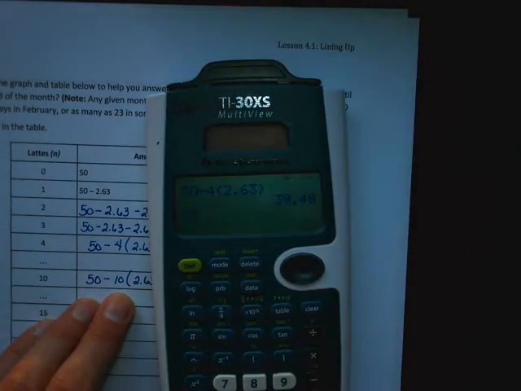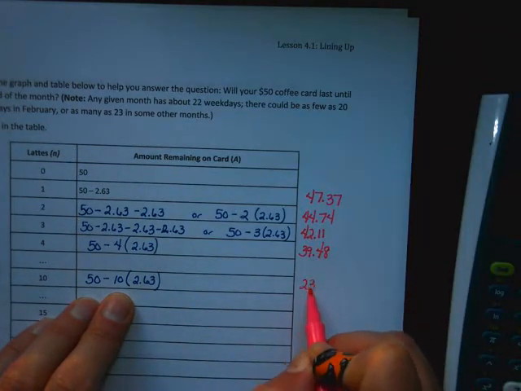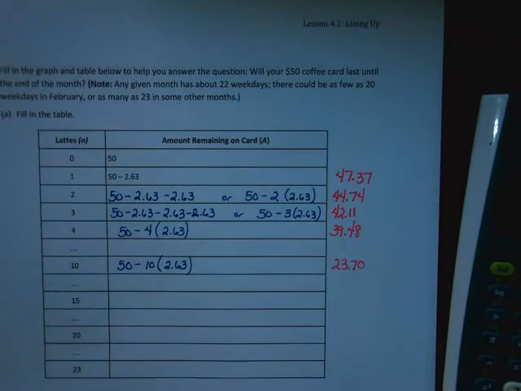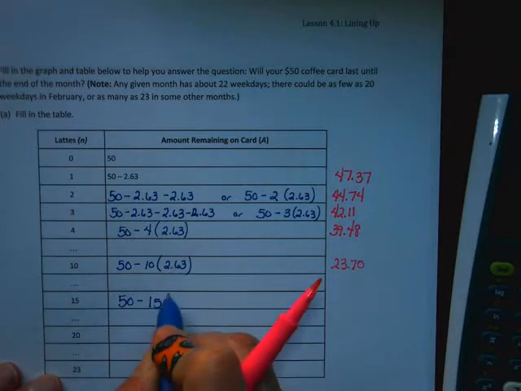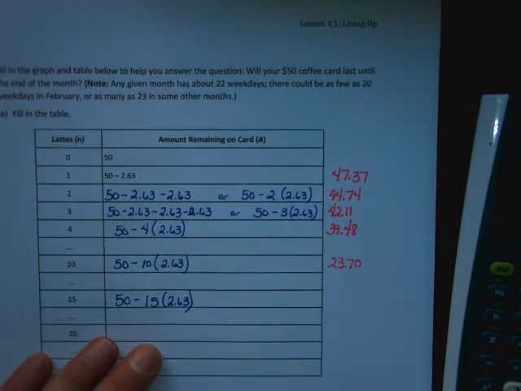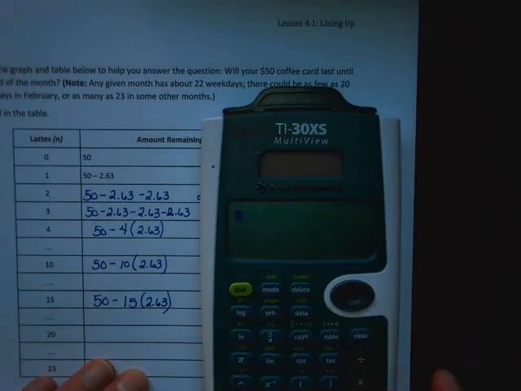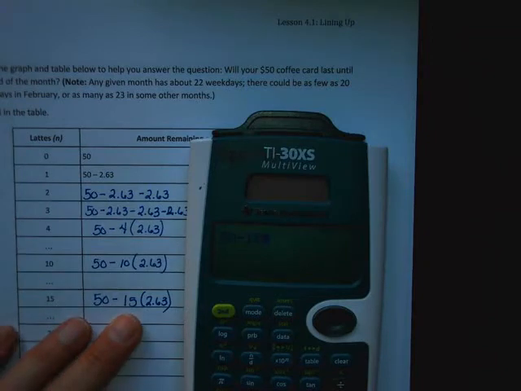After 10 lattes, we'll have $23.70. Oh, let's see. 15 lattes. Okay, so probably imagining there's 4 weeks, 5 days. So this is the end of the 3rd week, right?